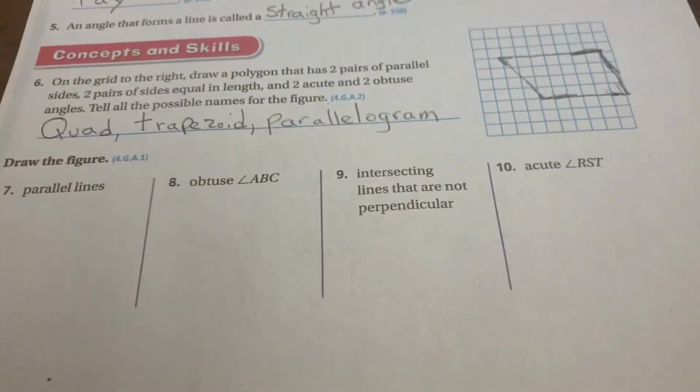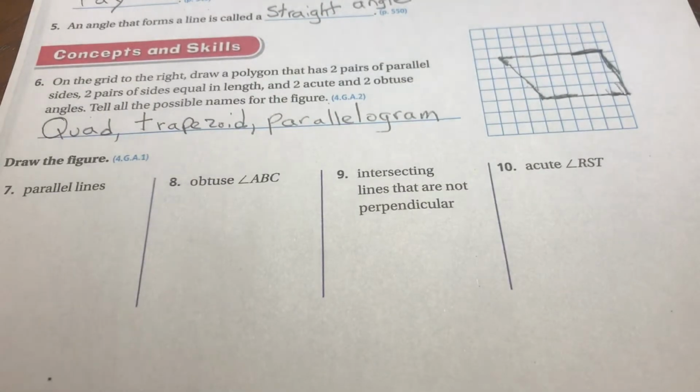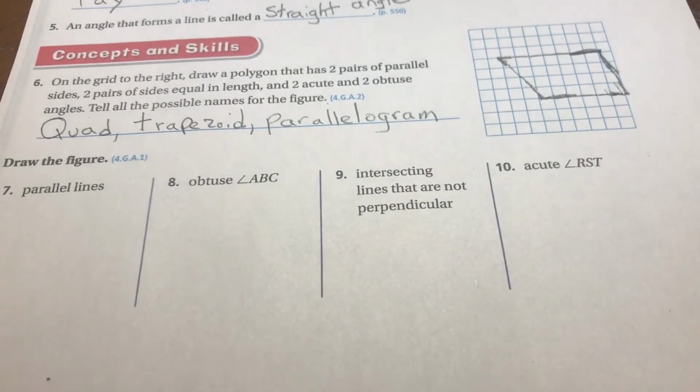So it's a quad. It also can be classified as a trapezoid, a trap. Trying to stay in order here. It's a parallelogram. Oop, I love that word. Parallelogram. That's it. That's all it is. It's only those three things.